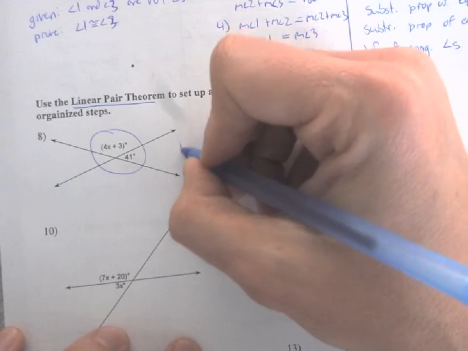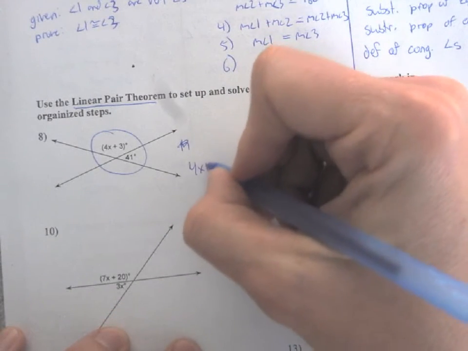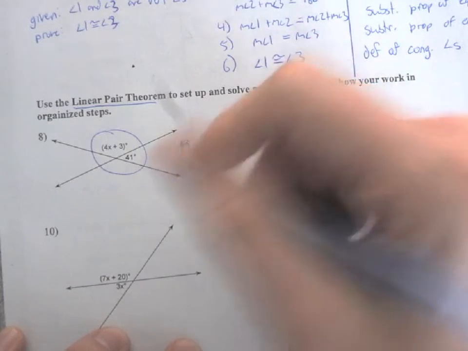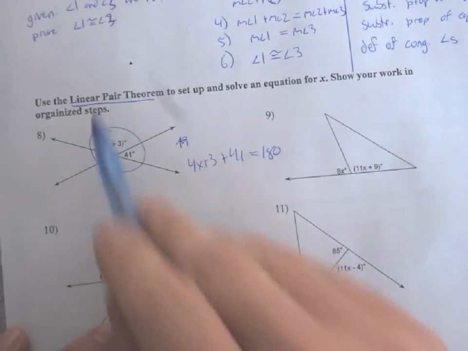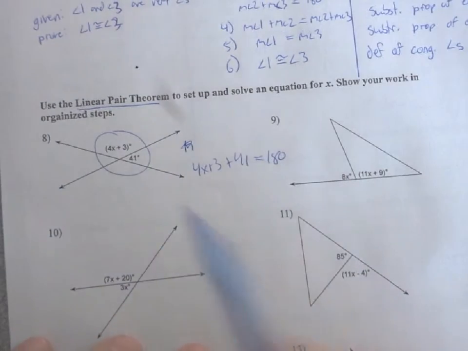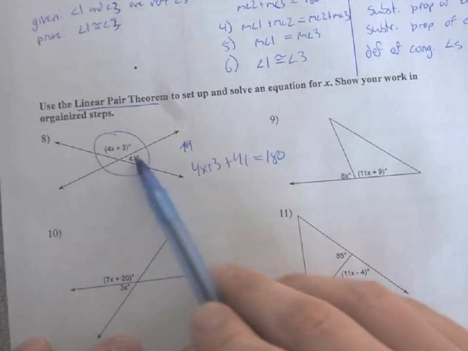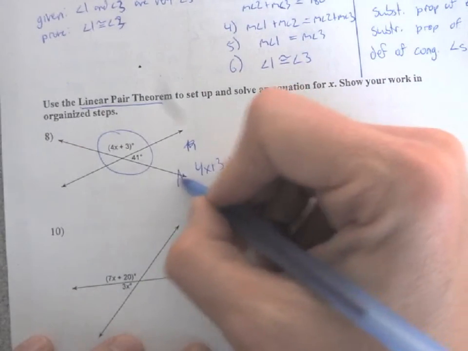So what we can do is we can say that 4x plus 3, the measure of this angle, plus 41, the measure of this angle, equals 180. Okay, we're using this theorem to talk about a fact about these angles. If they're a linear pair, which they are based on the figure, then their measures add to 180. So this equation represents the linear pairs theorem.